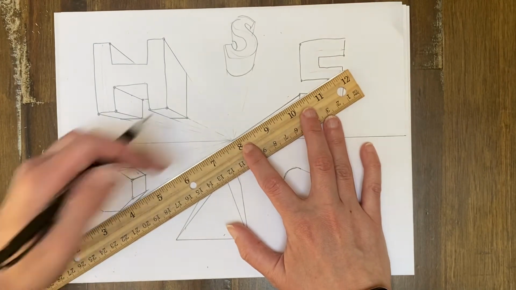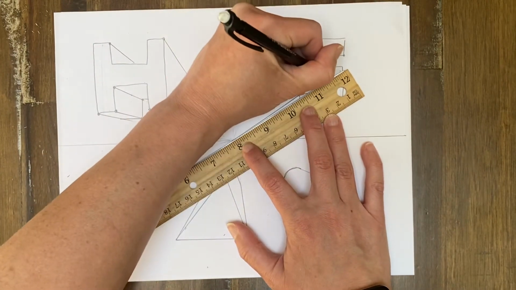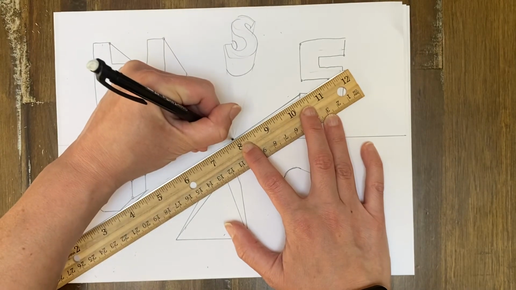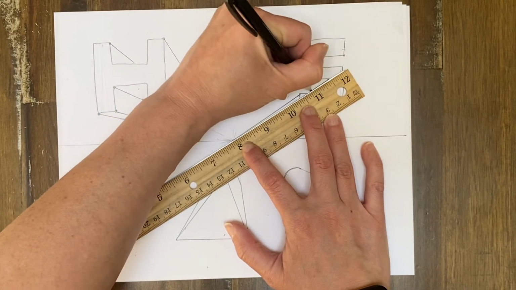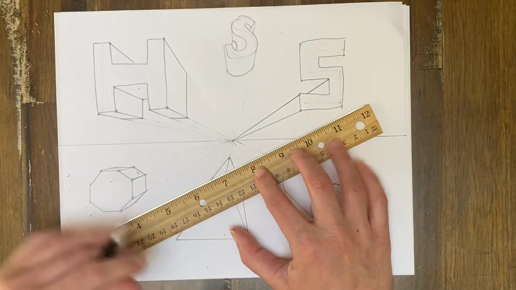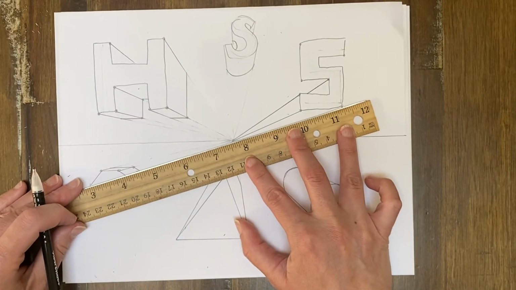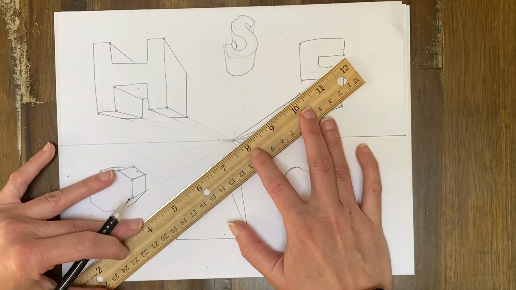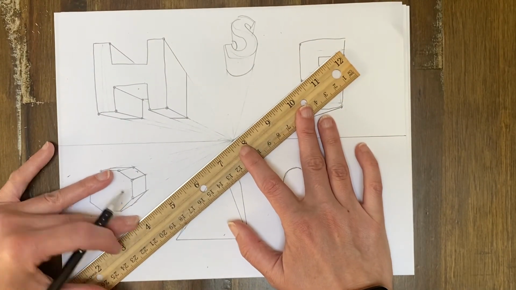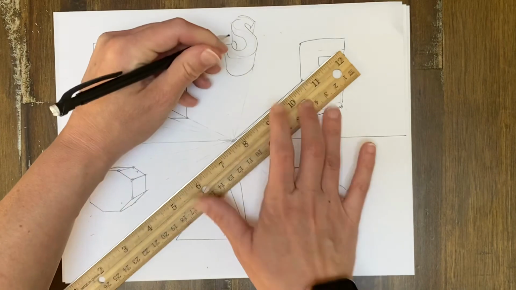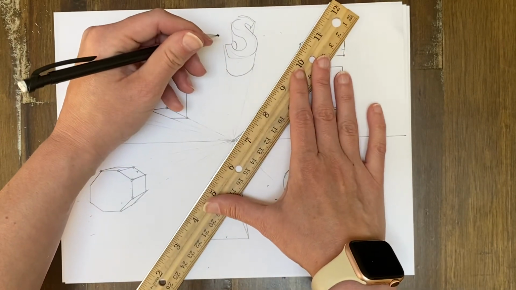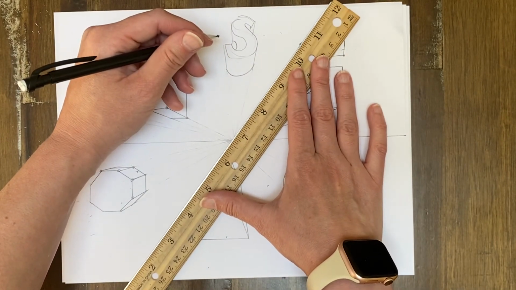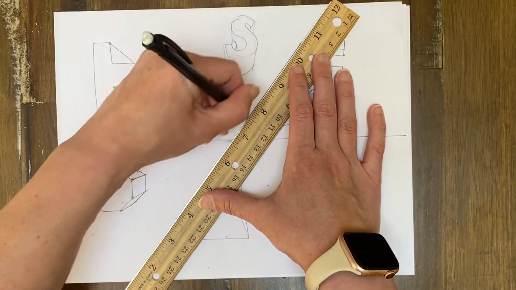Again, when we get to a point where it's going to be going through the line, still always converging at that vanishing point, but stopping once I hit that edge of the letter. You don't want to ever be drawing through your letter. That's really important. So again, unless you have an H and an S in your name, you shouldn't be copying these letters. You should be trying some letters of your own.